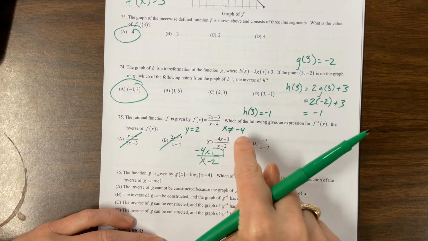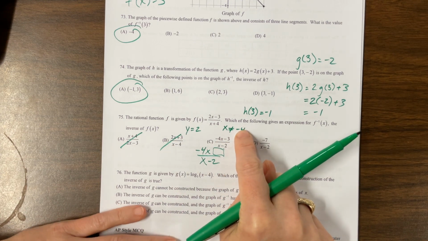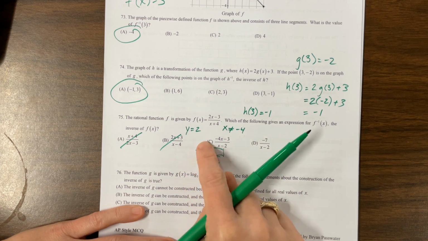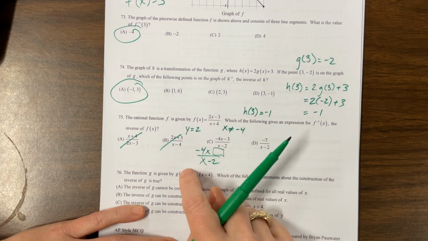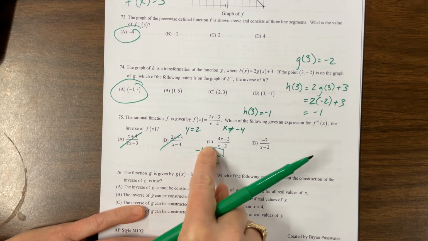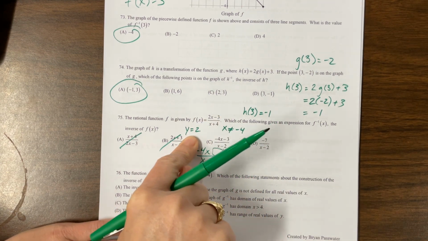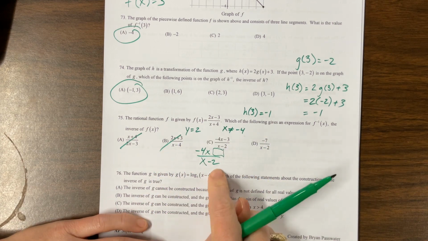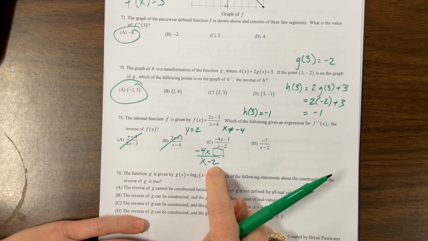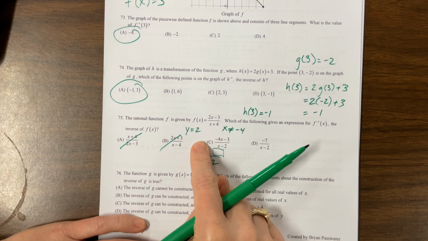Basically, I had an asymptote of x equals -4, which means the inverse is going to have an asymptote of y equals -4, which I get by dividing and getting -4 over 1. And the original had an asymptote of y equals 2, which means my inverse is going to have an asymptote of x equals 2. So I've narrowed it down to these two.